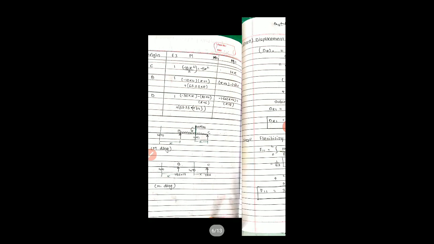Then the actual displacement at the redundant is 0. In the original diagram it is a simply supported beam, and in the given problem they have not mentioned any displacement, so the displacement at the redundant point is 0. So di1, what is di1?